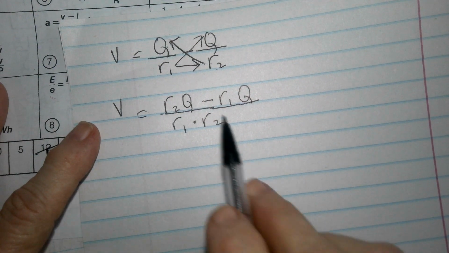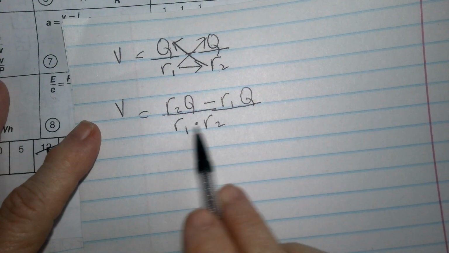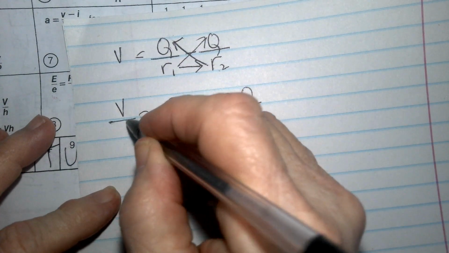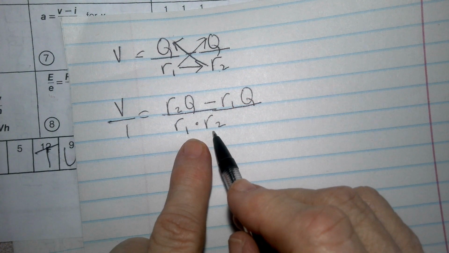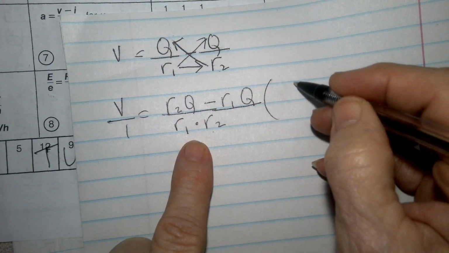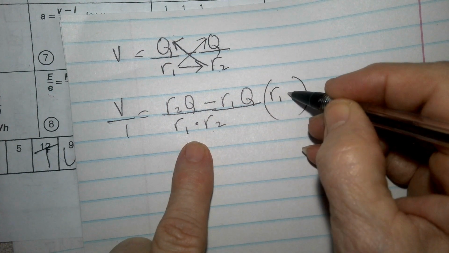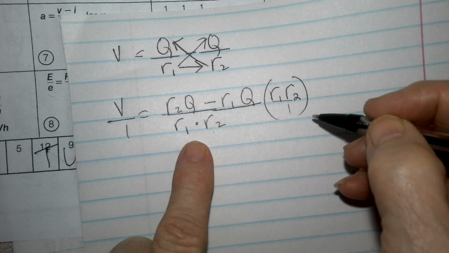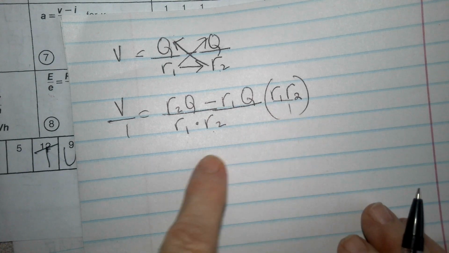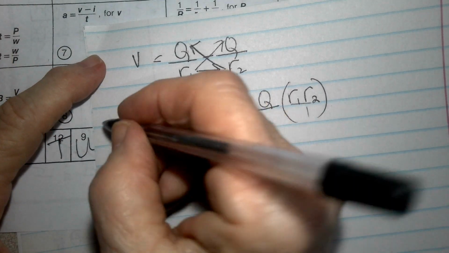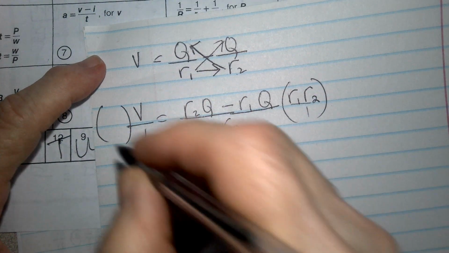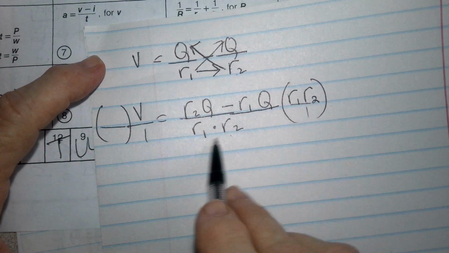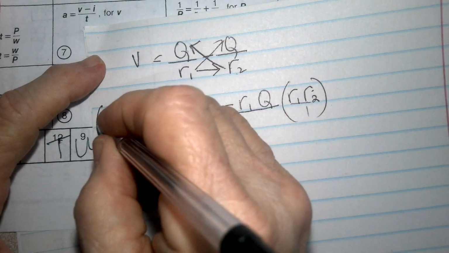Then I want to solve for my Q, so I know that I need to get rid of these two down here. To get rid of these two on the bottom, I'm going to multiply that on the top. I'm going to go R1, R2 over 1. If I do that on this side, I'm going to do it on this side. You just have to go slow and think of what you need to get rid of. If it's on the bottom, multiply it on the top.